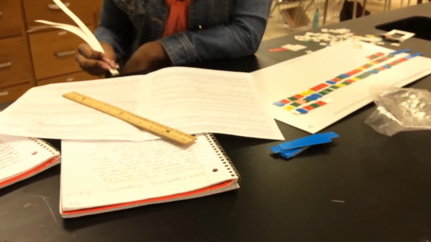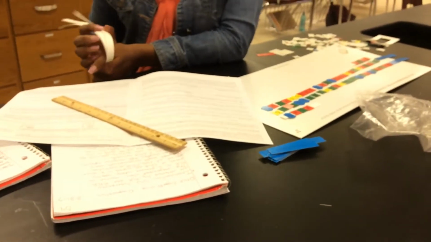Okay, now remember, you have questions inside of the procedure that you're going to answer, but you may want to jot down little notes so you won't forget what you've done. And just answer in a complete sentence, and that goes to part of the data and the observations part of the lab. But you are ready to move on to the next part.